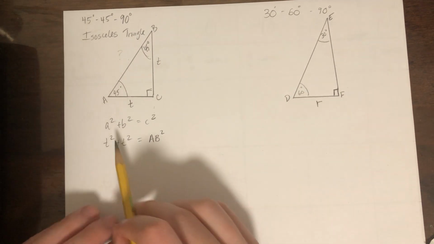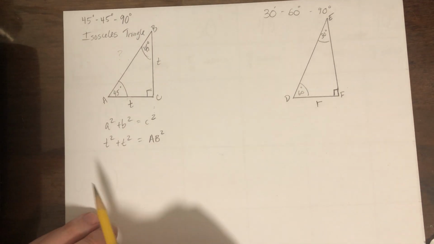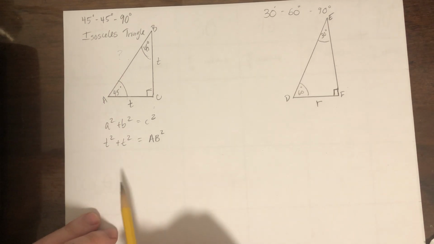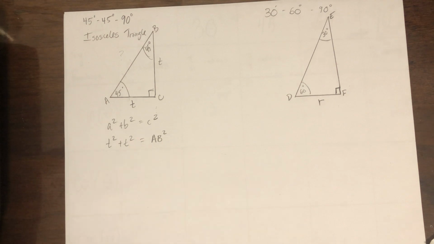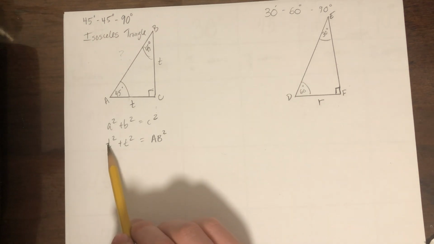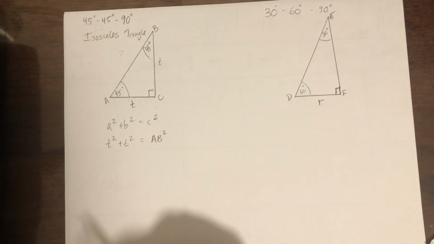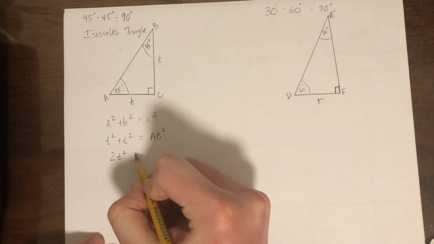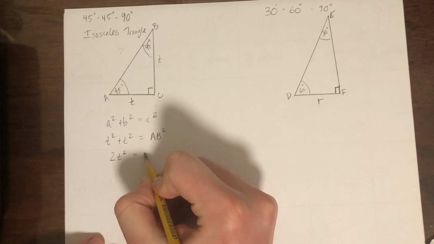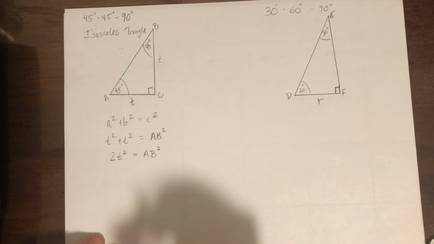All right, so we have t squared plus t squared here. And I want to get AB alone. So the first thing I'm going to do is I see two like terms on this side. So if I have one t squared and I add it to another t squared, altogether, I have two t squareds. That's equal to AB squared.